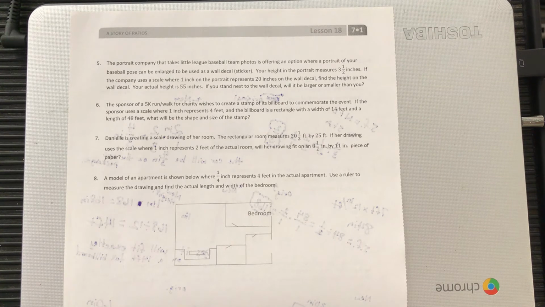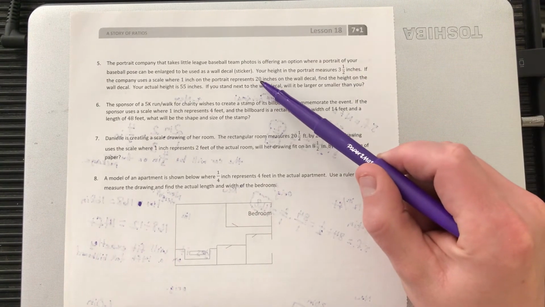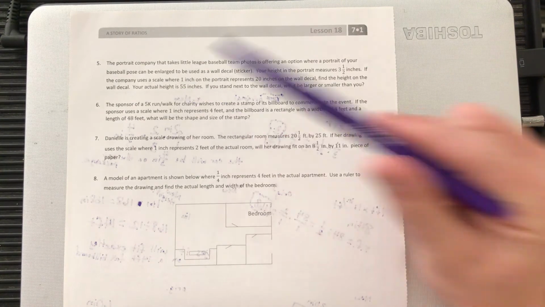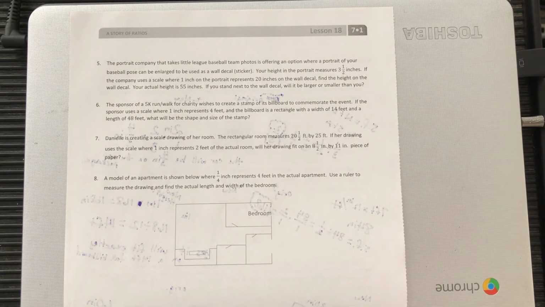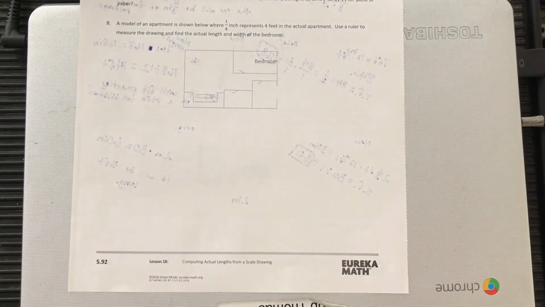Okay. Your actual height is 55 inches. If you stand next to the wall decal, will it be larger or smaller than you? Okay, so we got a couple different questions we have to answer here. We got to figure out how tall the wall decal is if the picture was originally 3.5 inches and it's getting scaled by 20. And then we have to say, okay, is that taller or shorter than you are in actual life, which is 55 inches. All right, I'm going to use the space down here at the bottom of the page since I'm not doing this last problem.